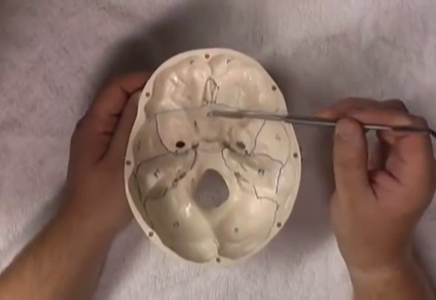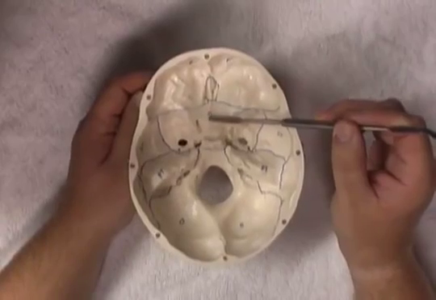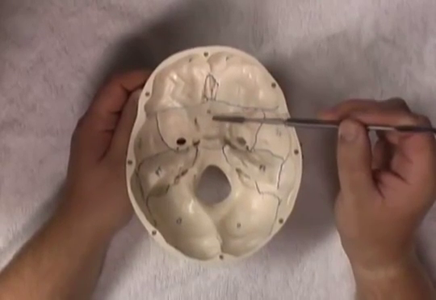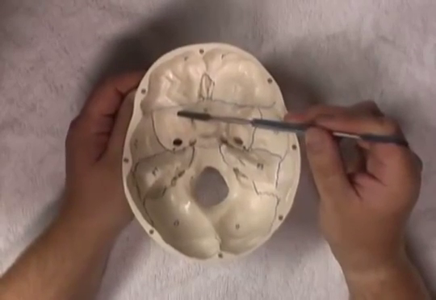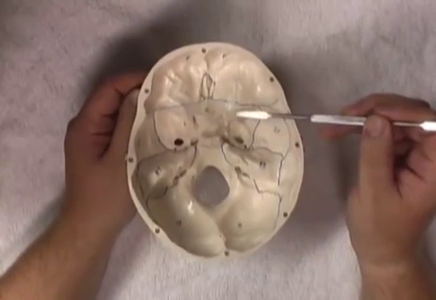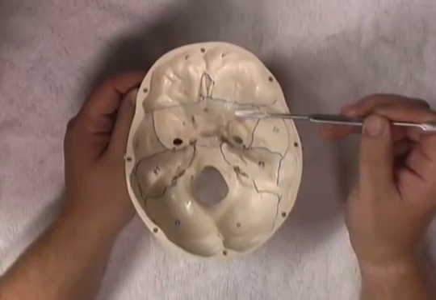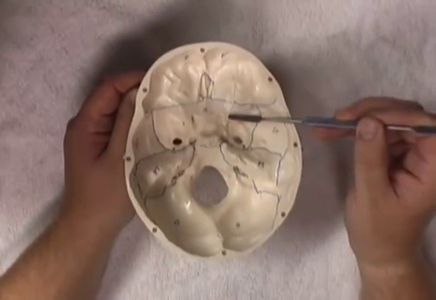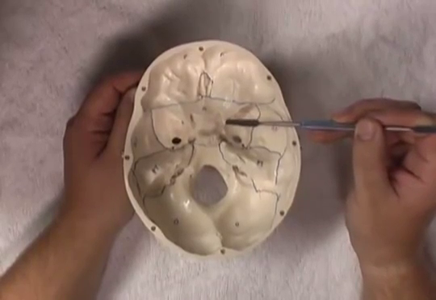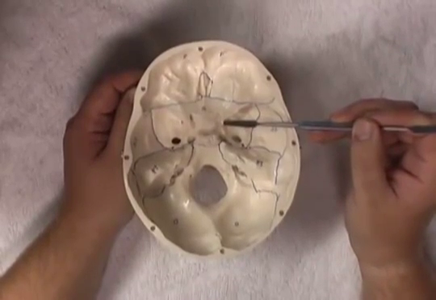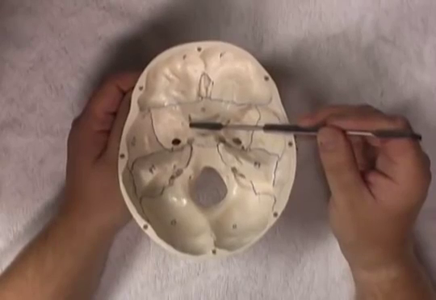Working posteriorly we have the sphenoid bone. We can have the body of the sphenoid bone, and we can also have a lesser wing. So we have a lesser wing of the sphenoid bone here, and we have another one on the right hand side. The lesser wing of the sphenoid bone projects posteriorly and forms this anterior clinoid process. So here we have an anterior clinoid process, and we also have another one here on the left.